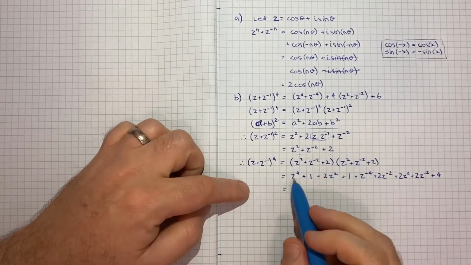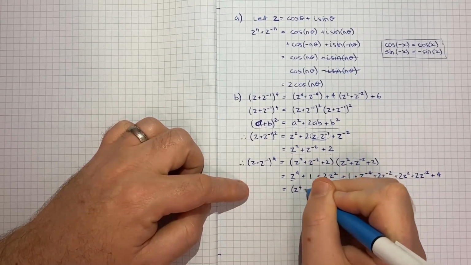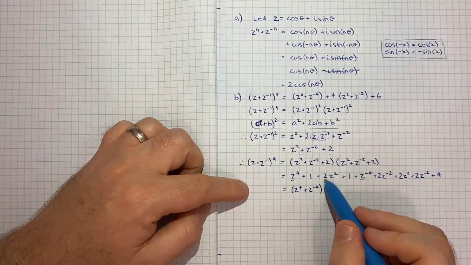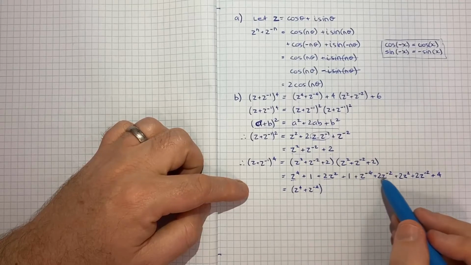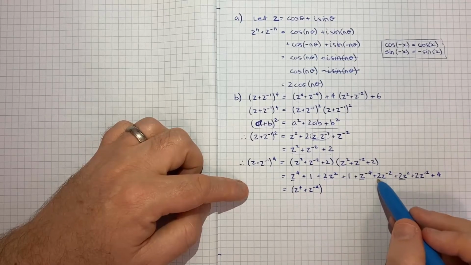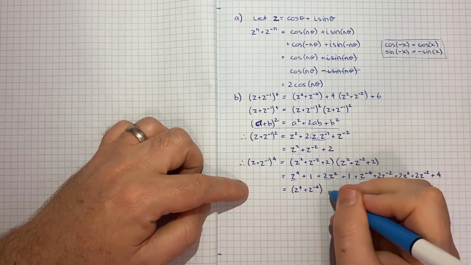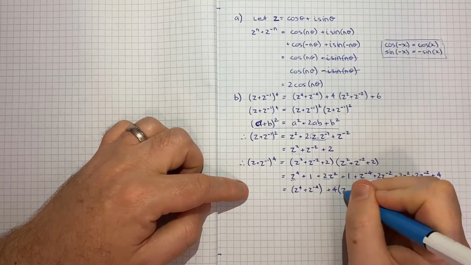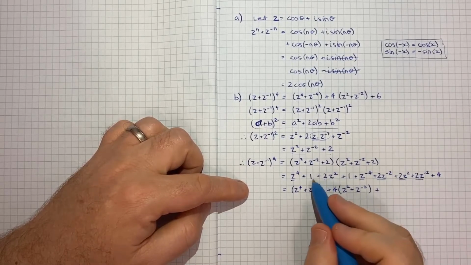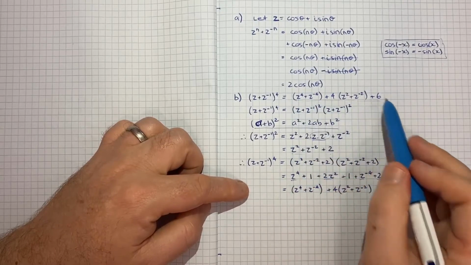So now if we bring everything together, we'll get our z to the 4 plus z to the negative 4. Then we've got 2z squared plus 2z squared is 4z squared. And 2z to the negative 2 plus 2z to the negative 2 is 4z to the negative 2. So we get plus 4 of the z squared plus z to the negative 2. And then what we've got left is 1 plus 1 plus 4 is 6. And that's the result we needed.